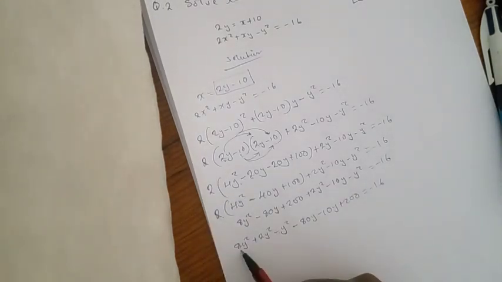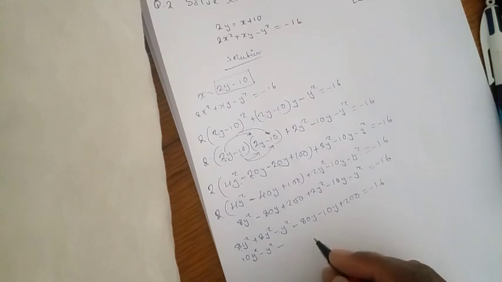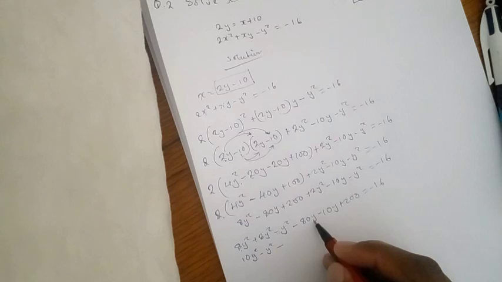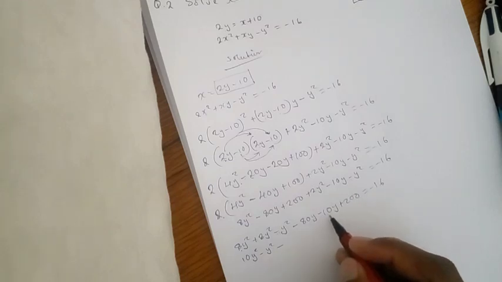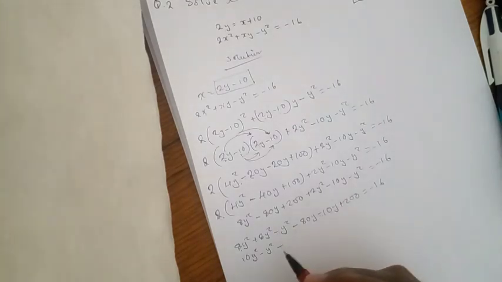8 plus 2 is 10. So I can just write 10y squared minus y squared, minus, what is negative 80 minus 10? Remember, we maintain the sign of a number here, which is negative, because the signs are the same, so we maintain the sign.